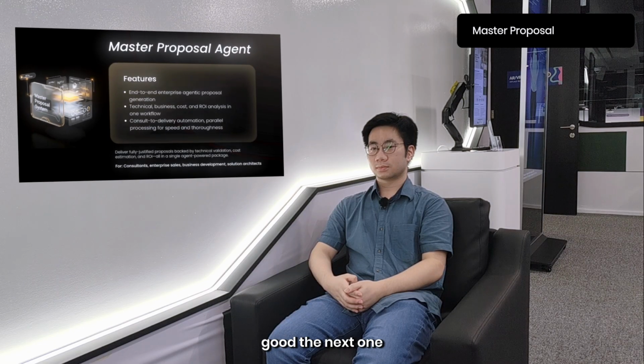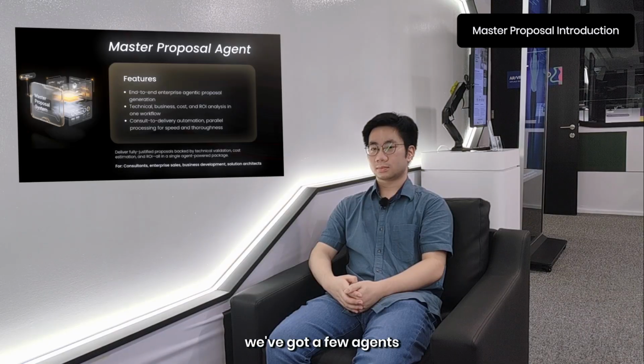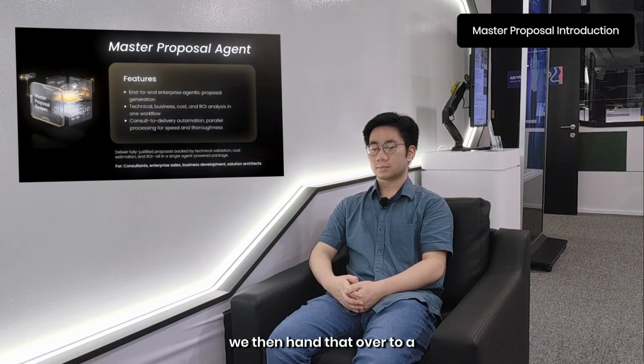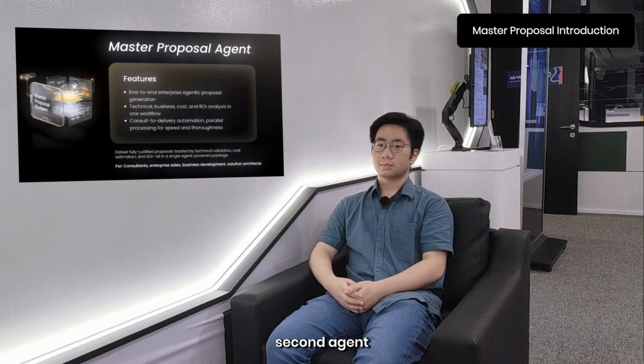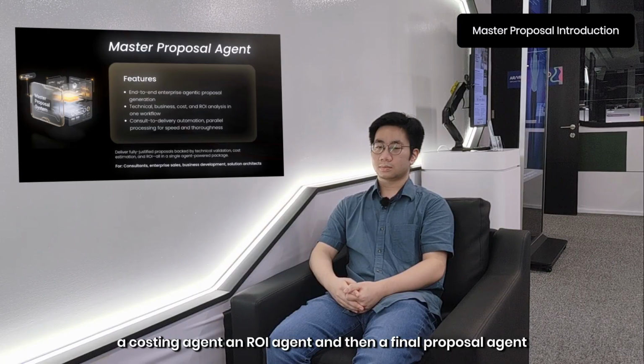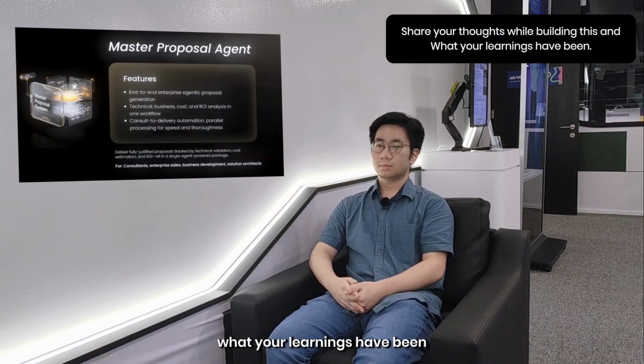Good. The next one, also tying into sales, is our master proposal agent workflow. So yeah, we've got a few agents. We've got the master proposal agent, which does the initial consult. We then hand that over to a second agent, an MPA, multi-agent creator. It then goes to a business analyst agent, a costing agent, an ROI agent, and then a final proposal agent. Share a few thoughts about your experience building this out, what your learnings have been.